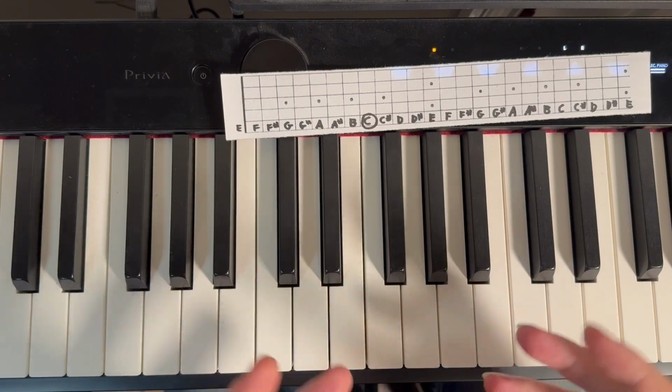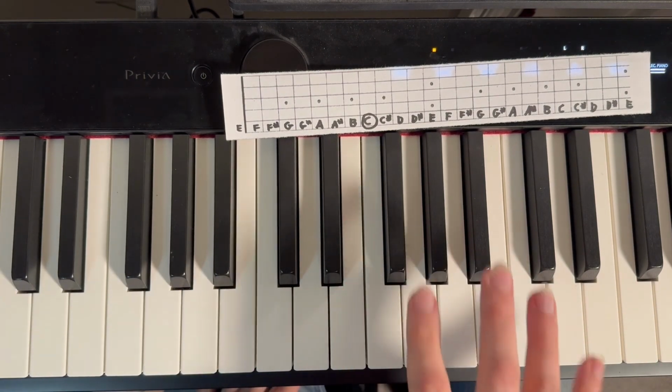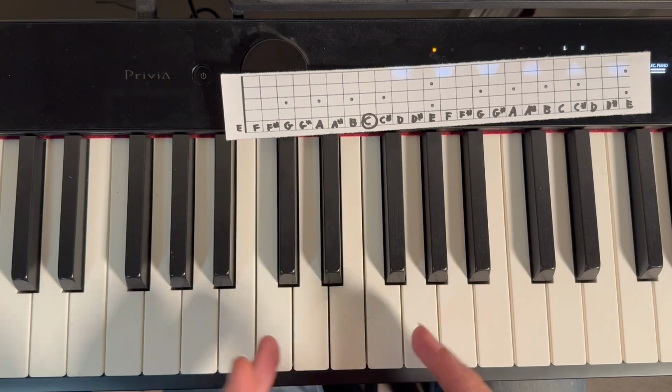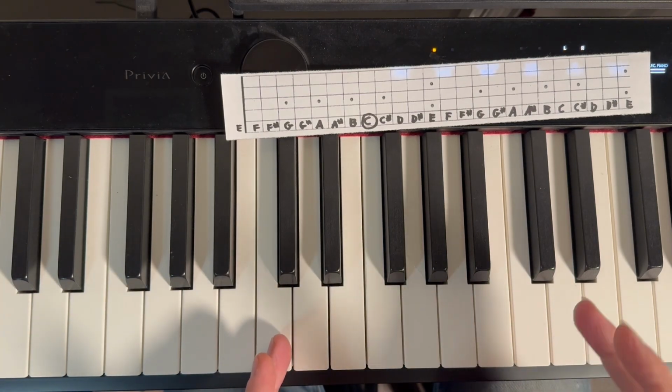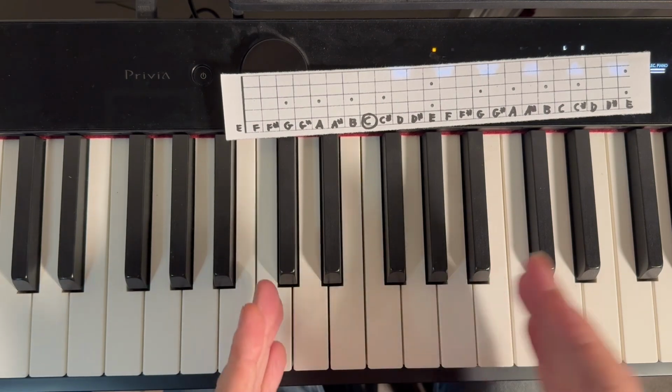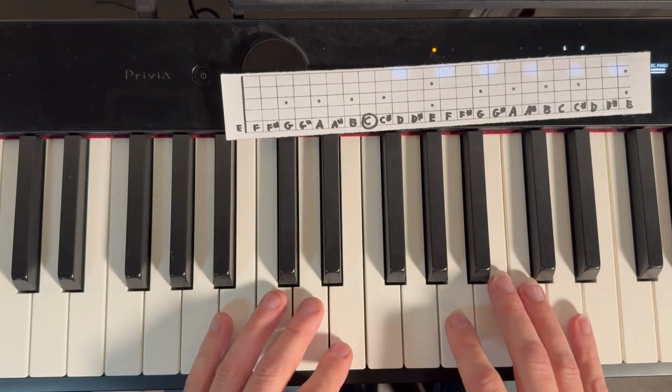And this is very important later when I start talking more and more about intervallic playing, because intervallic playing just refers to relationships between notes and the root, or more simply, distances between notes and the root, or intervals.